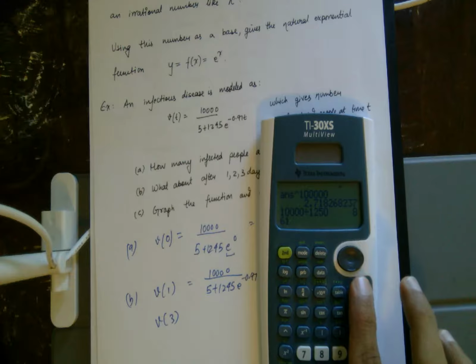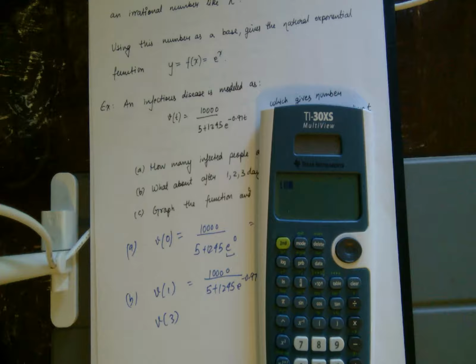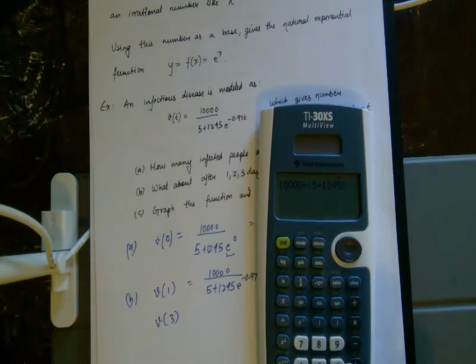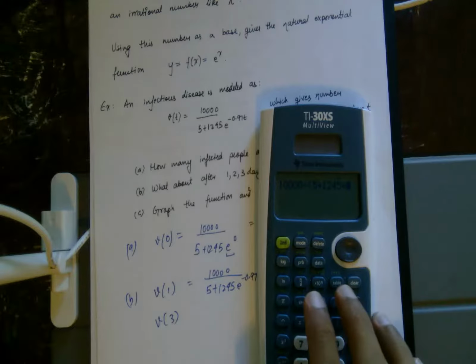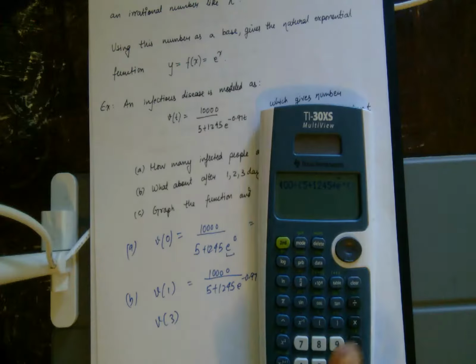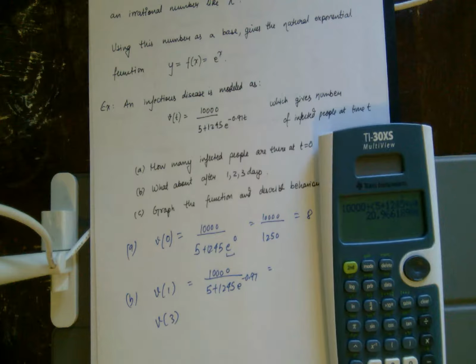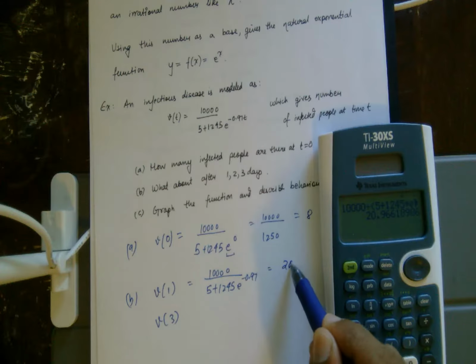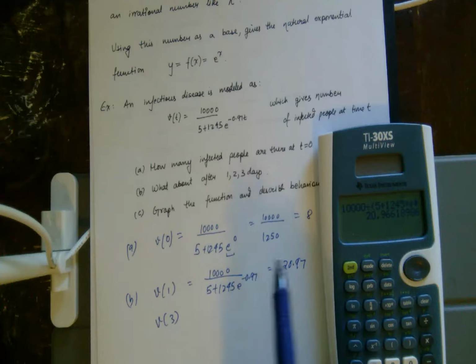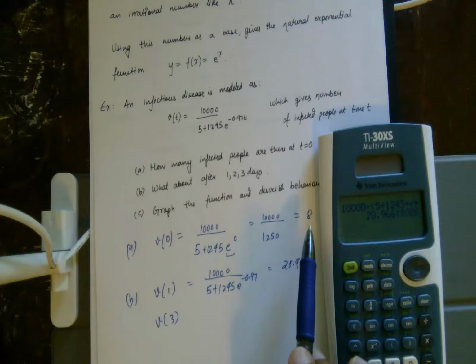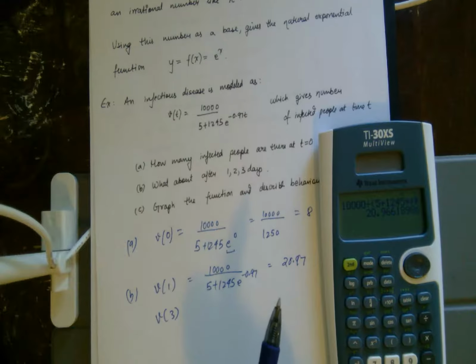Oh, clear everything. So I have 10,000 divided by, I put a parenthesis, 5 plus 1245 times, I go second ln to get e to the power negative 0.97, and I close both the parentheses. 20.97. So pretty infectious disease, yeah. In one day you went from 8 infected people to 21 infected people.